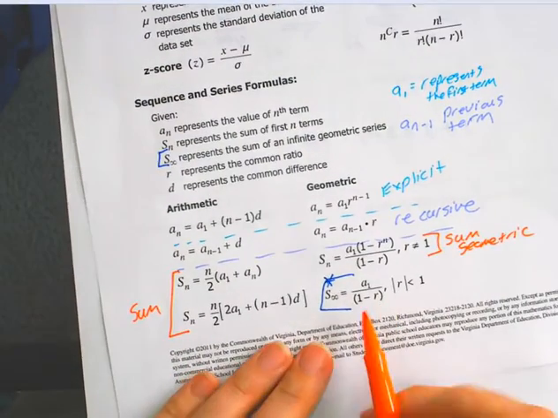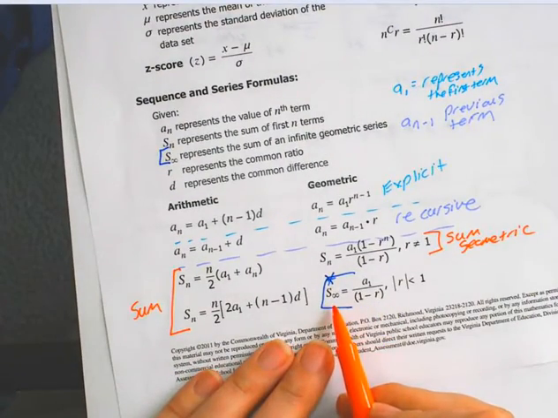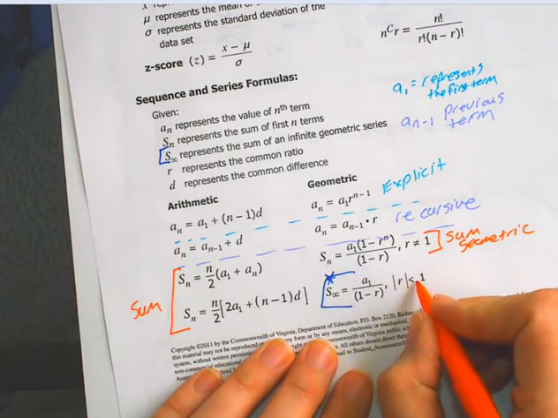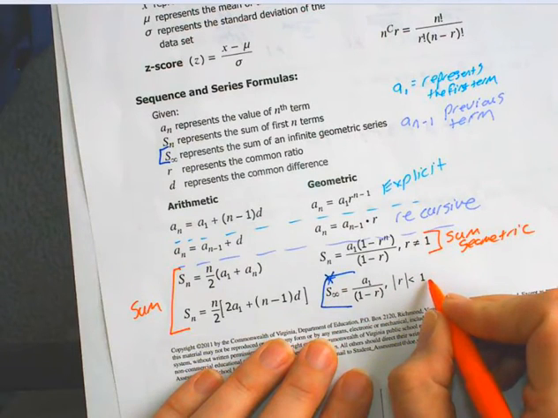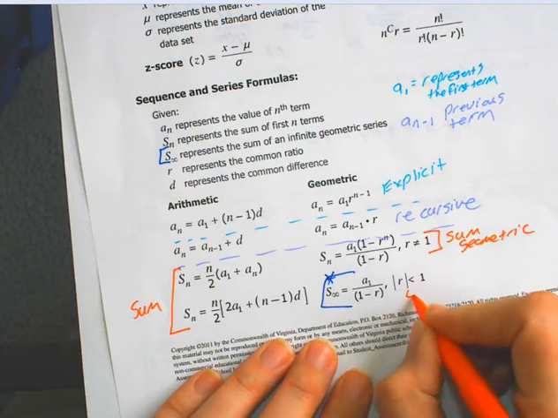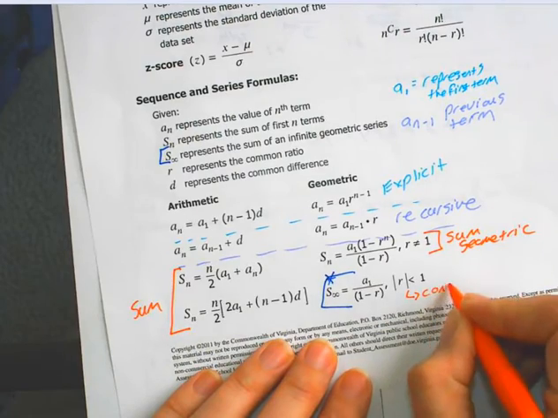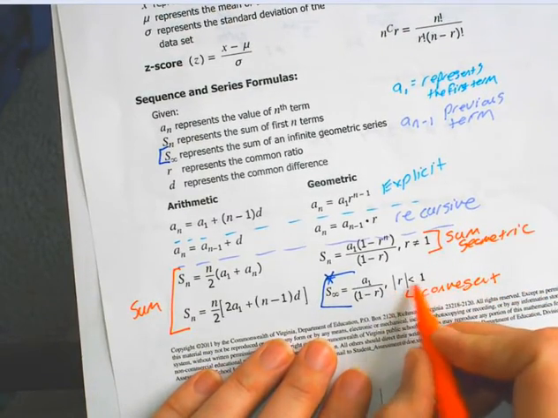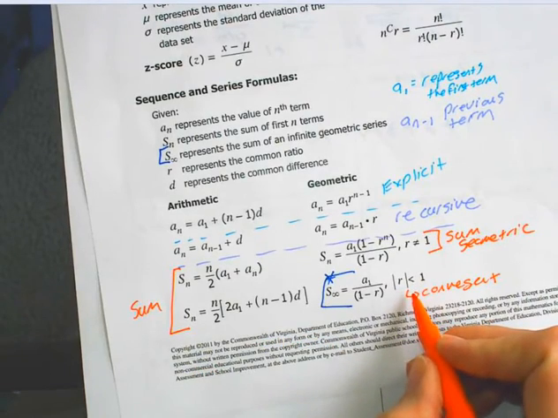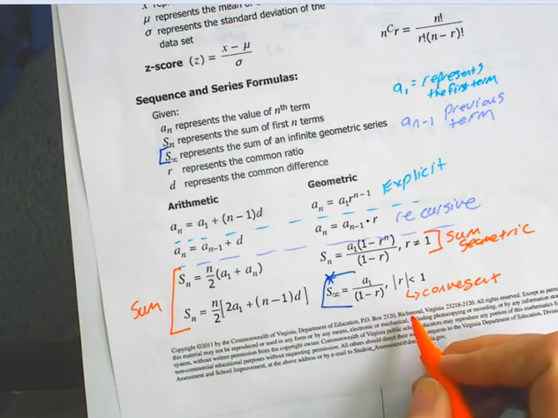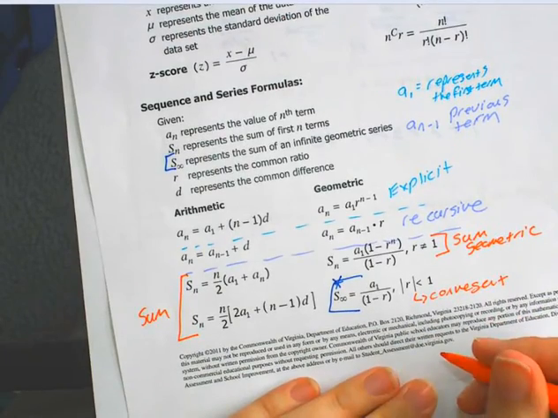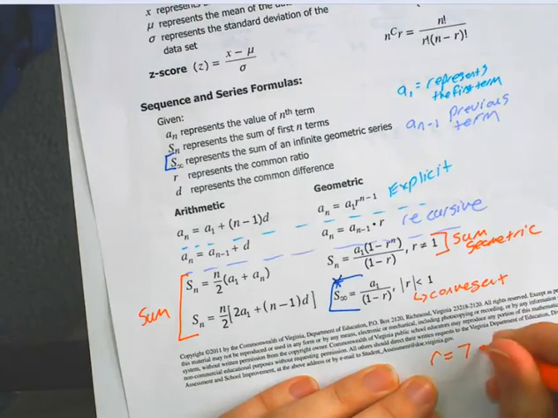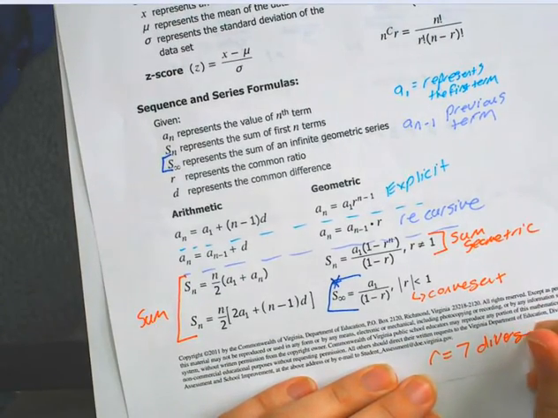Okay, and then we have a sum of an infinite geometric series, but notice here that the absolute value of R has to be less than 1, and we call that convergent. Any R value other than that would be divergent. So for example, R equaling 7 would be divergent.